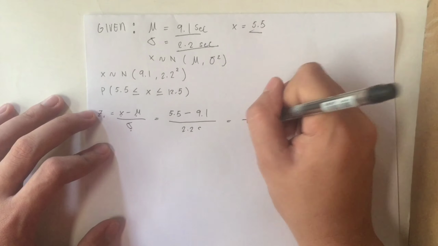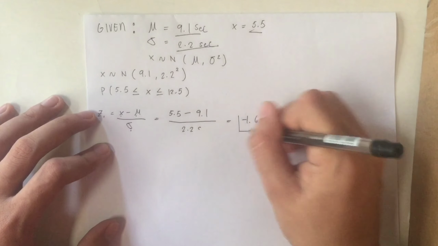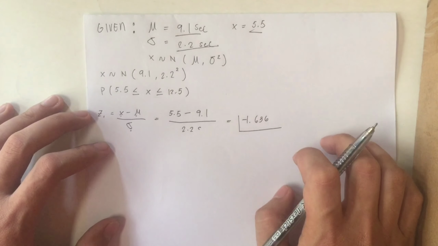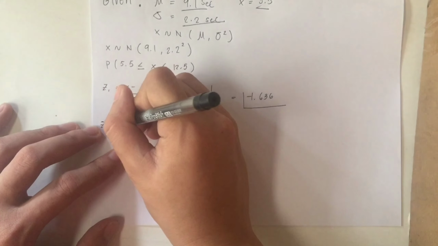If you calculate it in a calculator, you can get negative 1.636. That's the answer. So let's compute Z2.